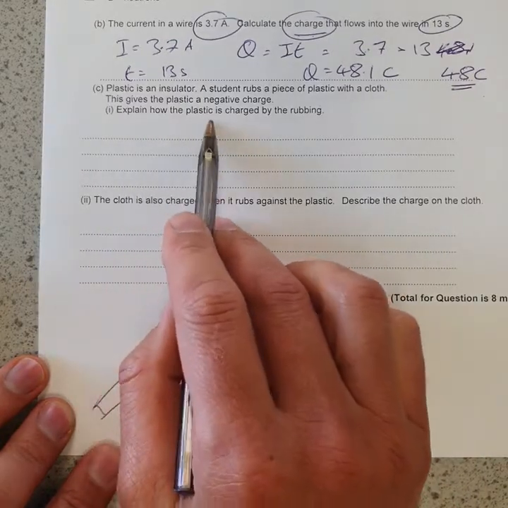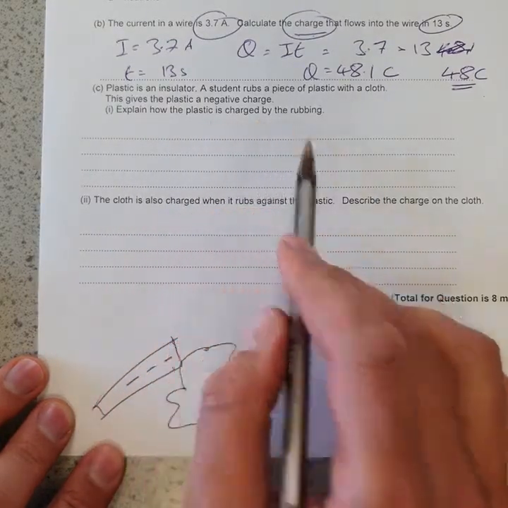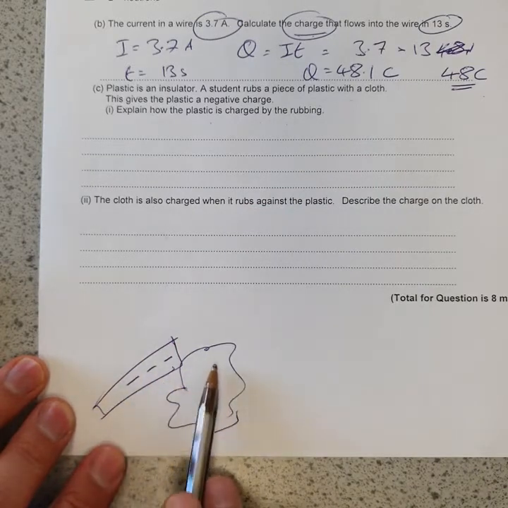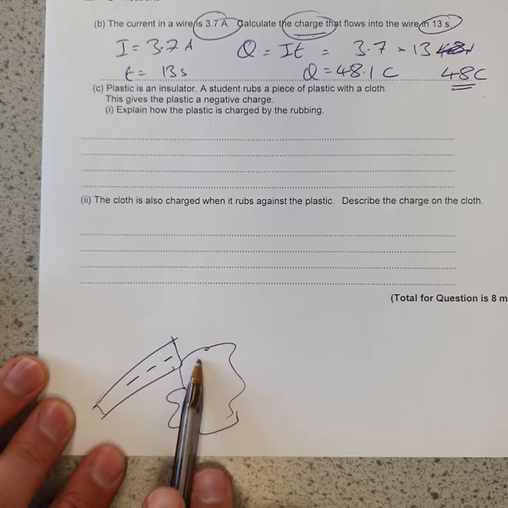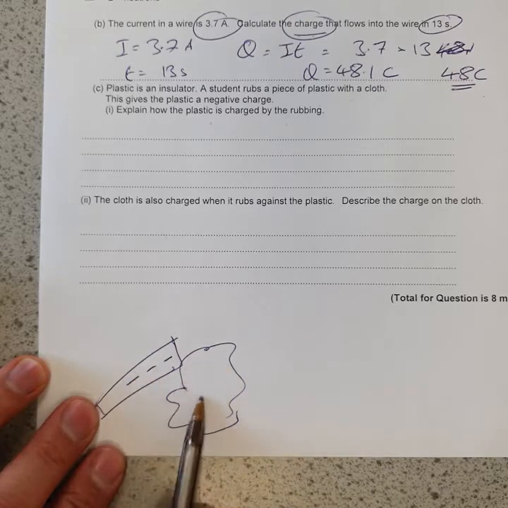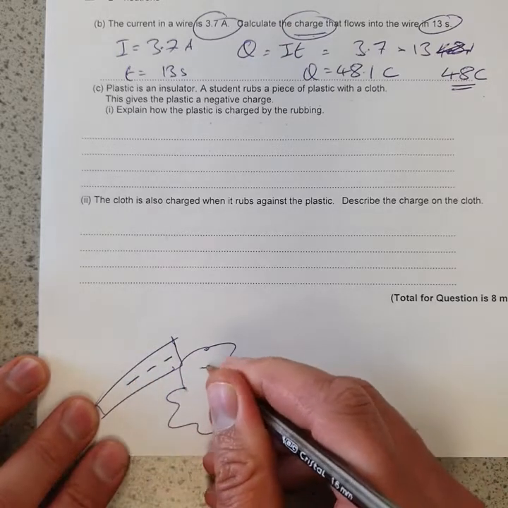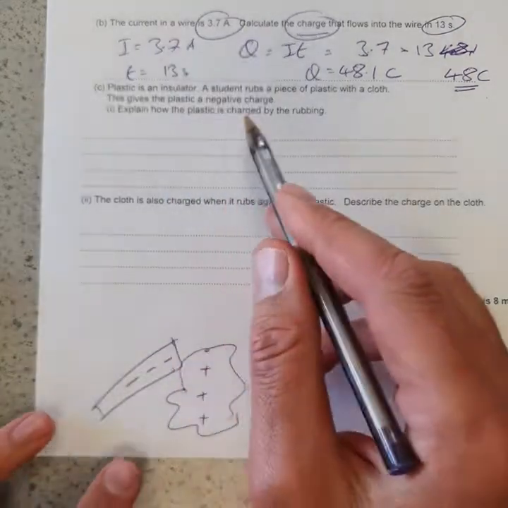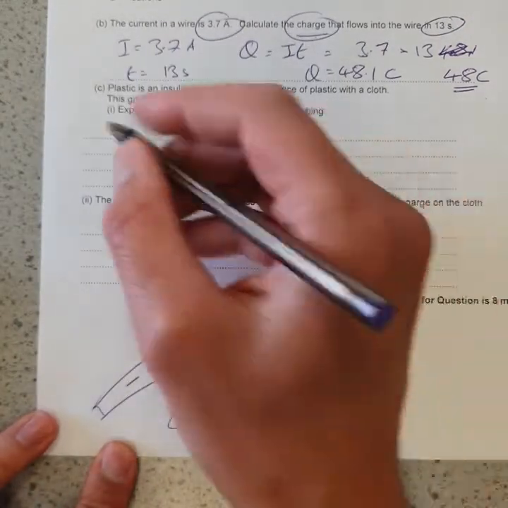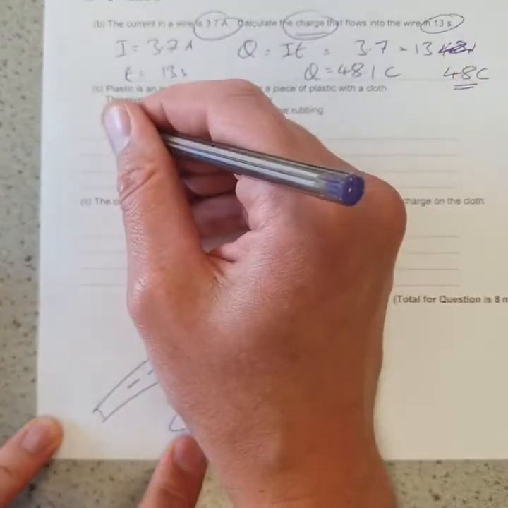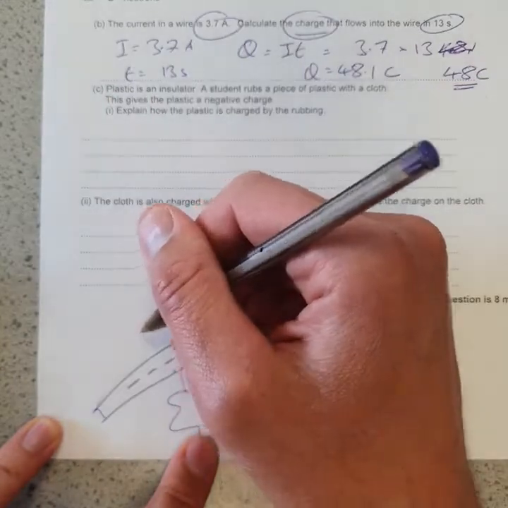Explain how the plastic is charged by rubbing. So initially there's no charge in either. As you rub it, the negative electrons are transferred from the cloth to the rod. So if this has lost these electrons, it's now got an overall positive charge. Explain how the plastic is charged by the rubbing. So we can put the idea that the electrons are transferred from.